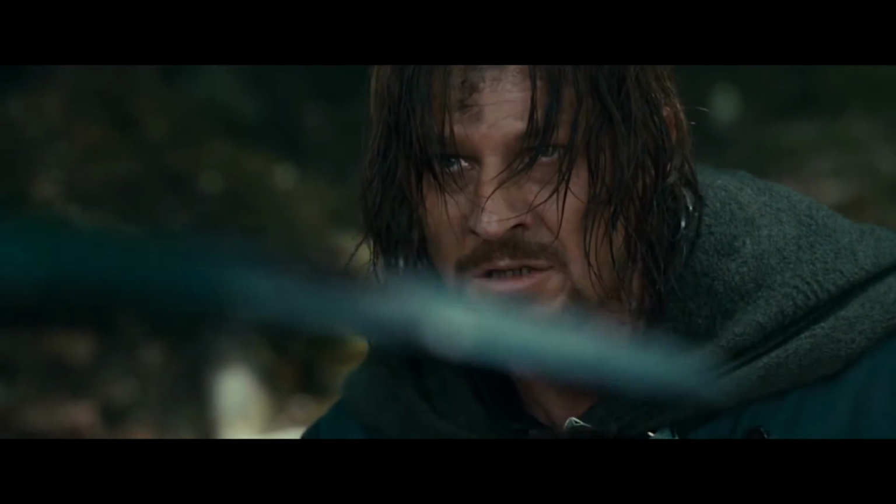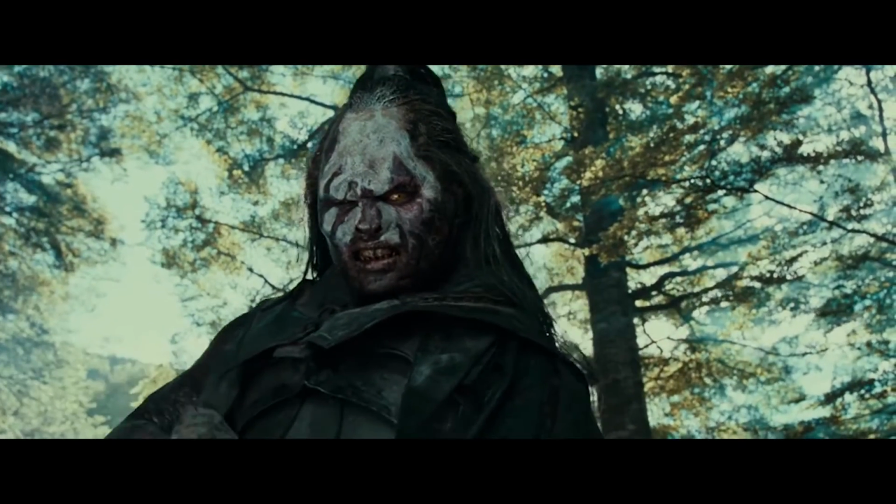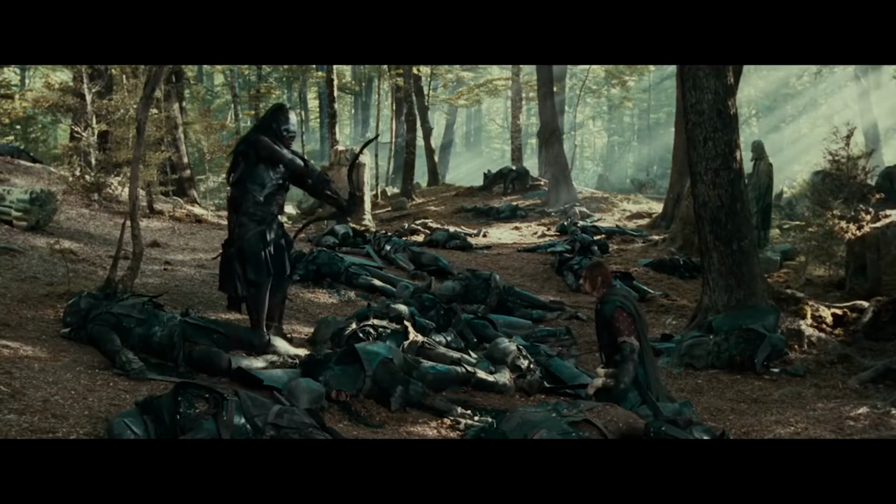In this example, again from Lord of the Rings, the music matches the characters' emotions as they begin to panic. It becomes loud and dramatic when they're fighting.